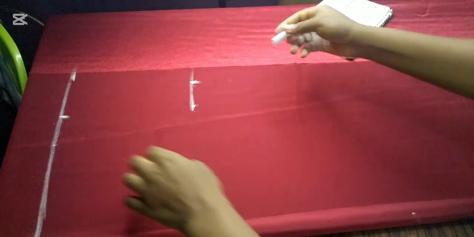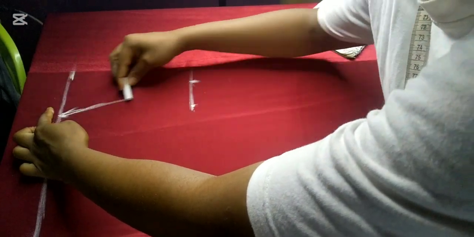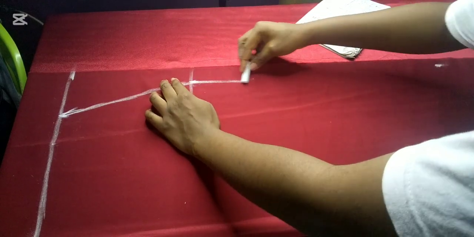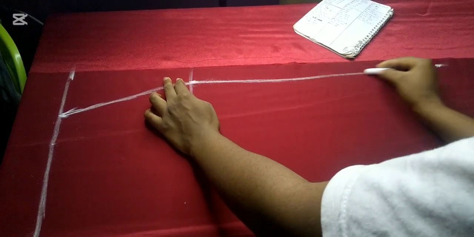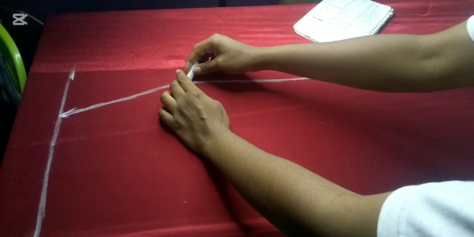So now what we're going to do next is connect each of these points we have marked. From my waistline to my hip line, and from my hip line all the way down. This isn't straight, so I also straighten this up.